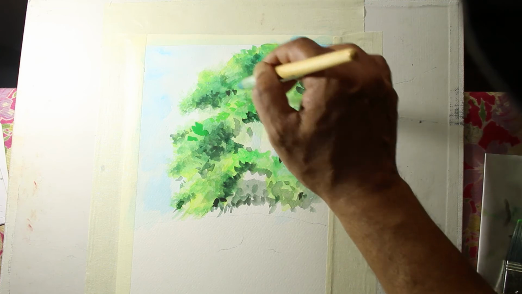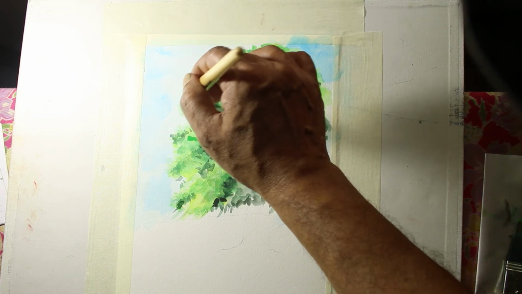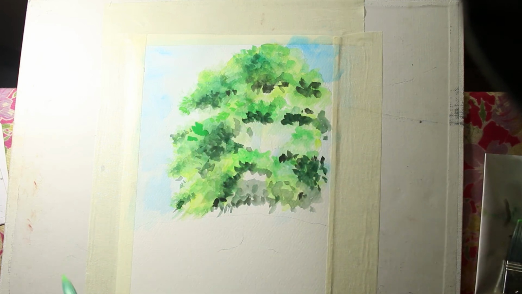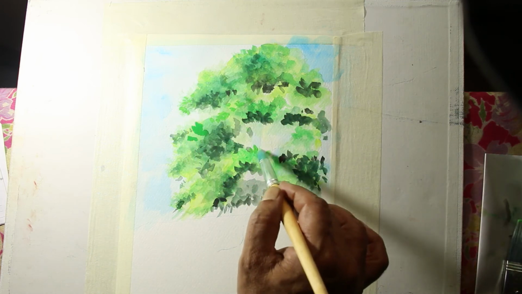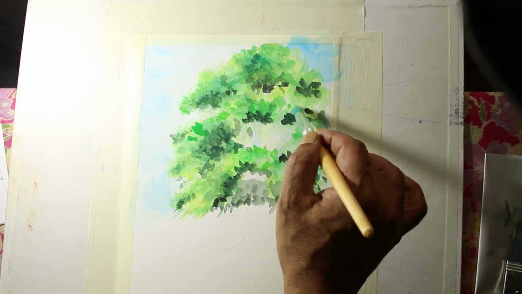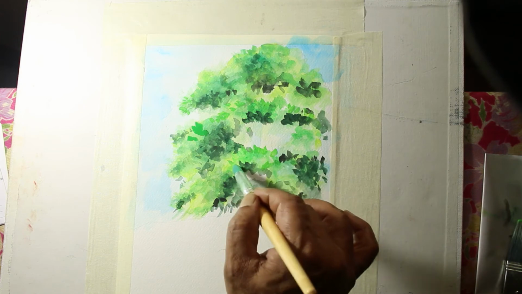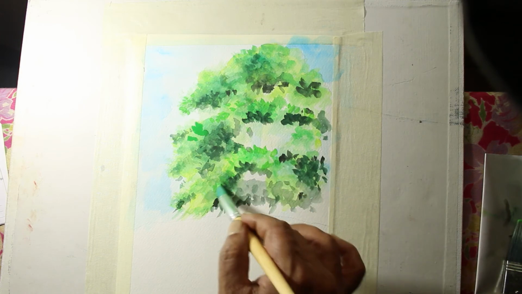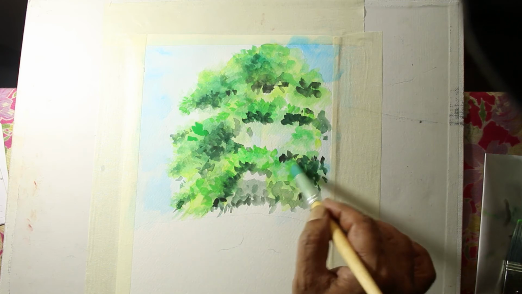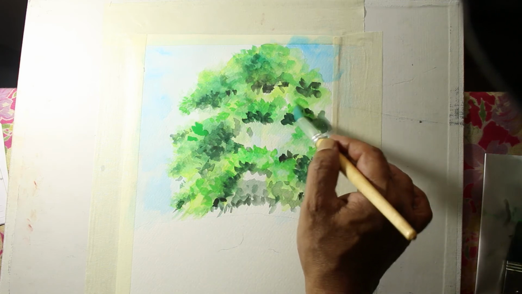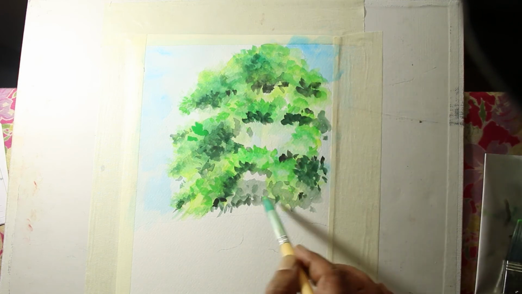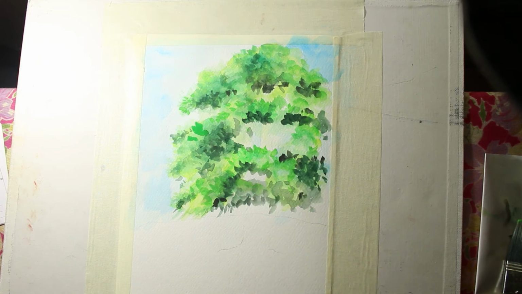So I'll continue this process until I'm satisfied that I have covered each of those clusters with the 3 shades. This comes with practice, because you need to imagine the tree there on your paper, and then you have to just go about applying those 3 shades. And the more you practice it, the better you get at it. And finally you'll do a splendid job of painting a tree.